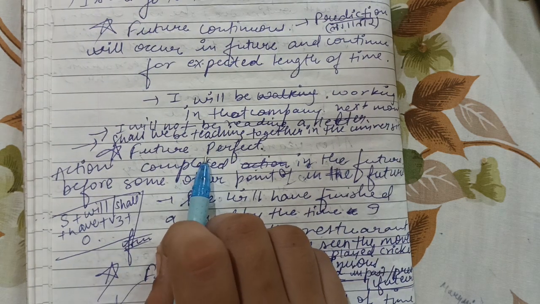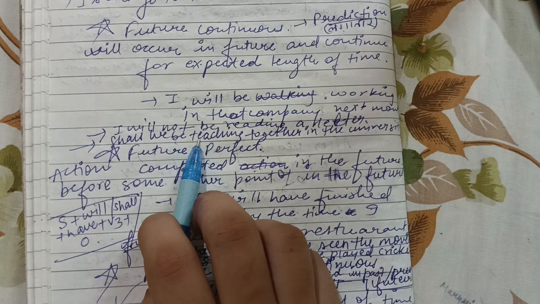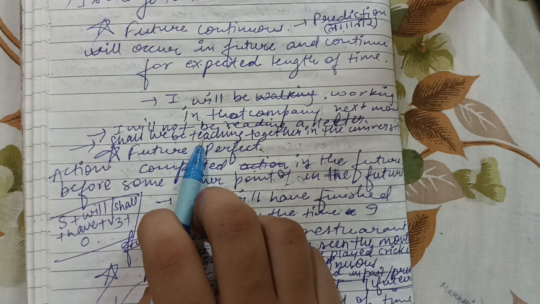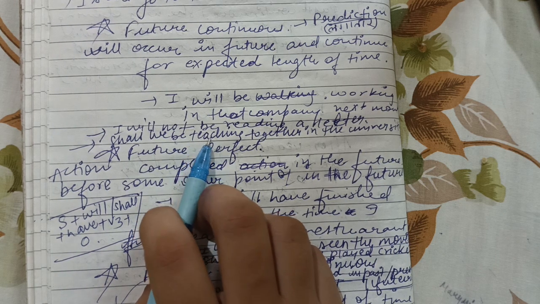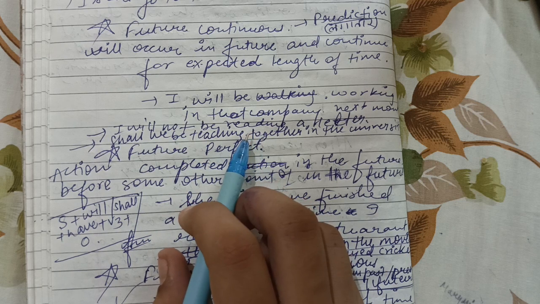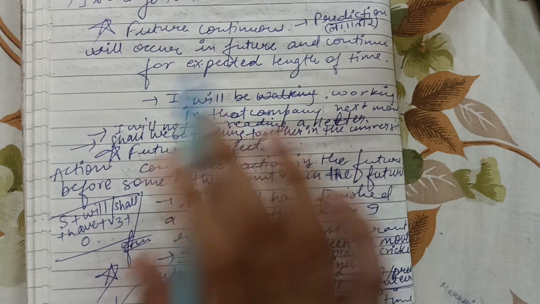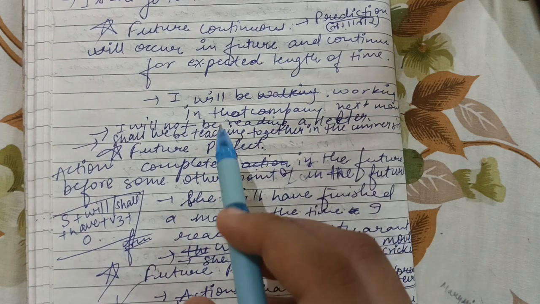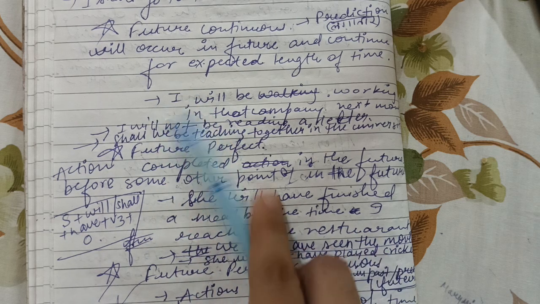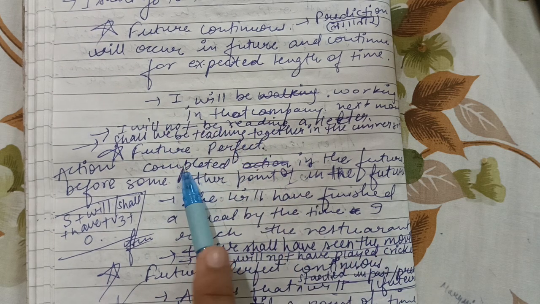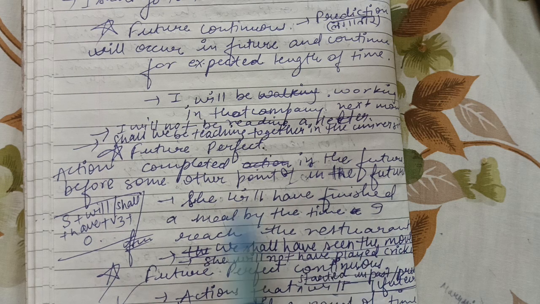And talking about future perfect, it is any action which will be completed in the future, which started in the future and is completed in the future. So let's talk about the examples. Like "she will have finished."